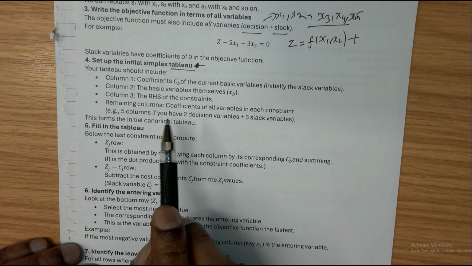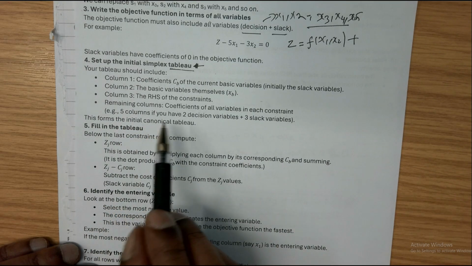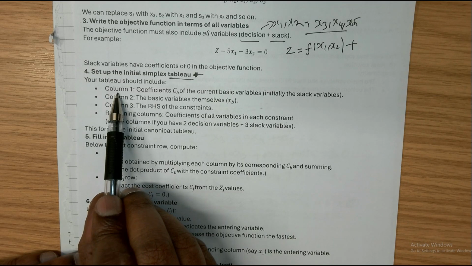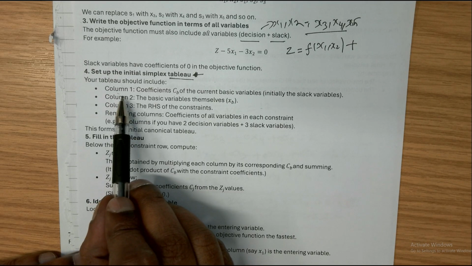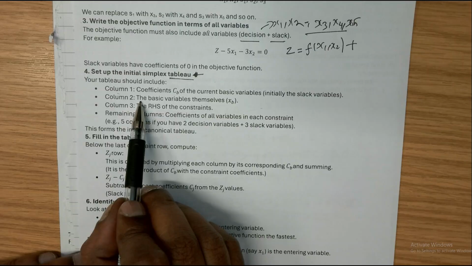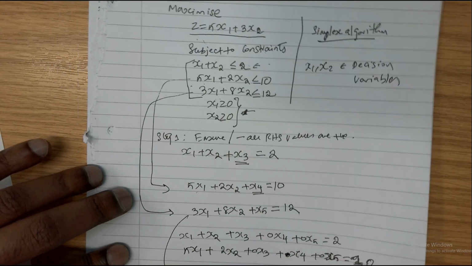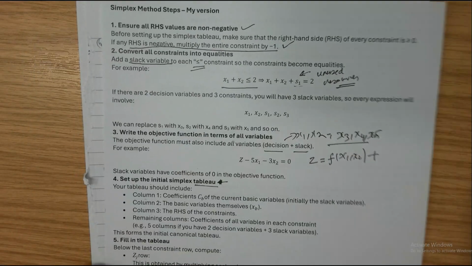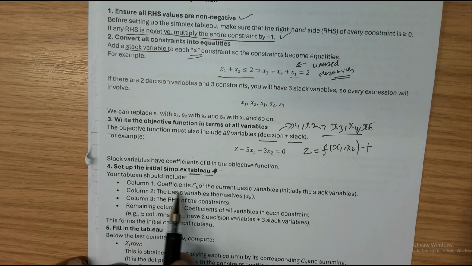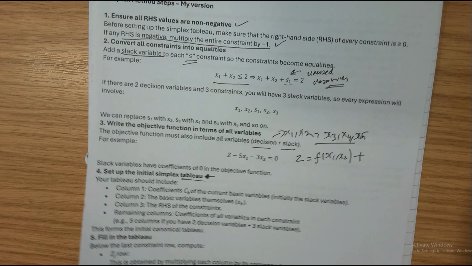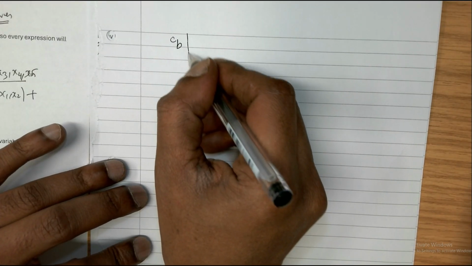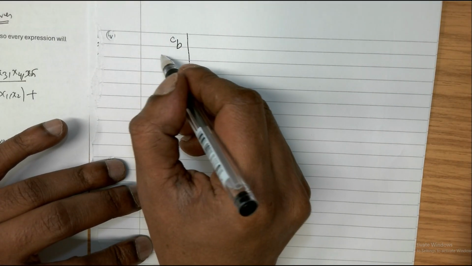So let's build the table. Let's write the first column. Let's begin with writing column 1, then column 2 and column 3. I'm really struggling to explain this algorithm. Let's do that. If you go back here, we will make the table. The first column is the coefficients CB of the current basic variables. For the moment, let's call it CB, coefficients of the current basic variables.